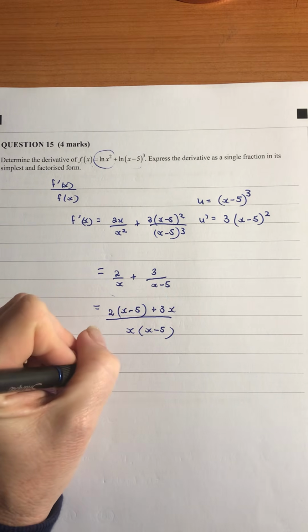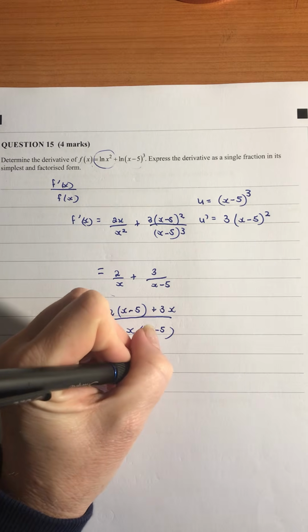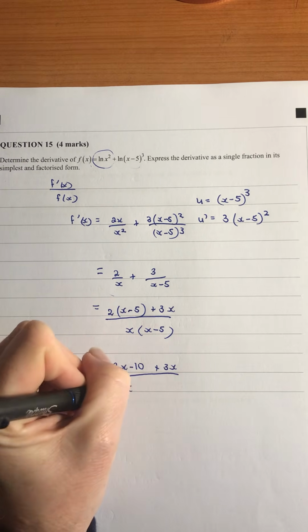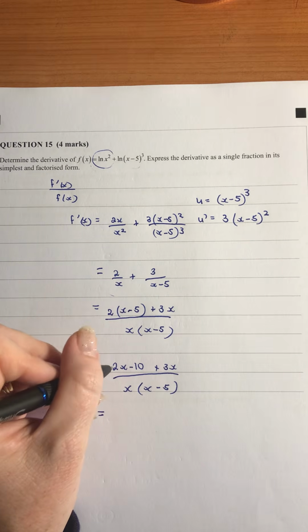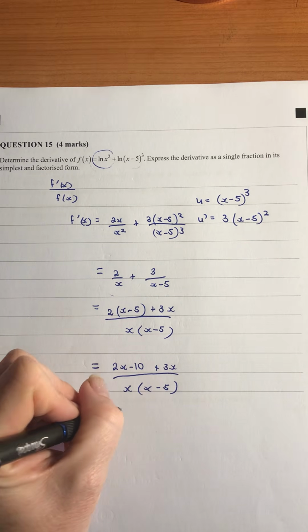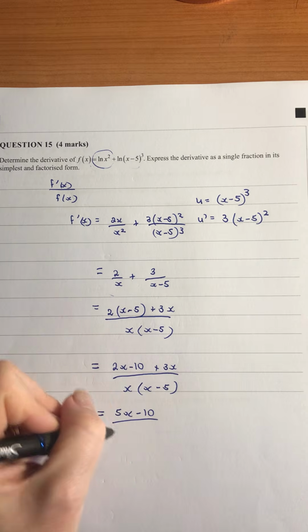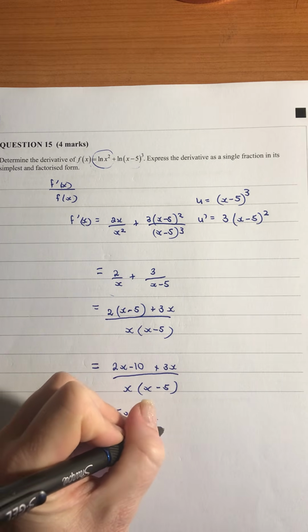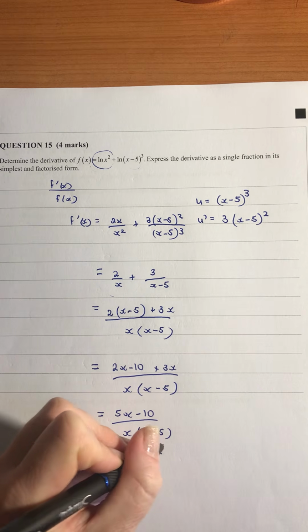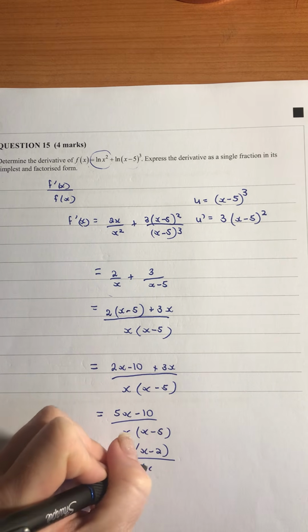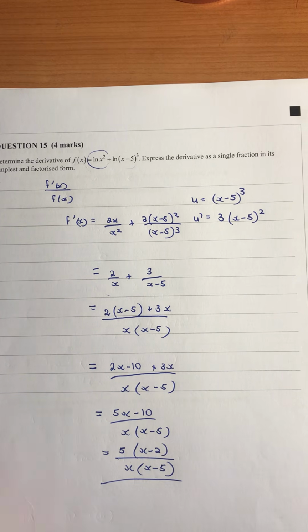Then when I expand that out, I get 2x take 10 plus 3x over x outside of x minus 5. I want to simplify that top, so 2x plus 3x is going to give me 5x take 10 over x outside of x minus 5. Then I'm going to factorize that, 5 outside of x take 2 over x outside of x minus 5, and that is my answer.